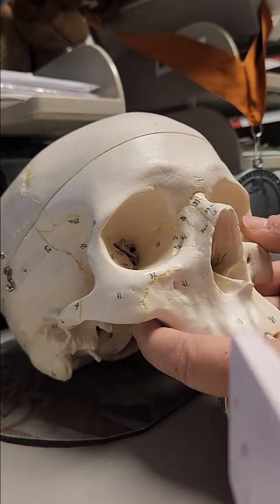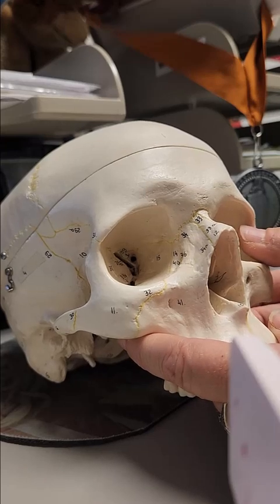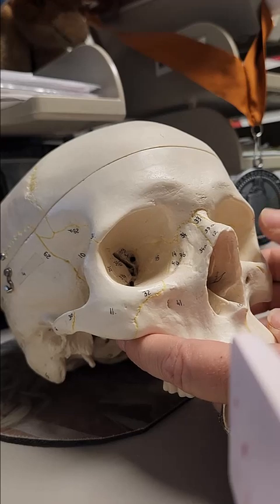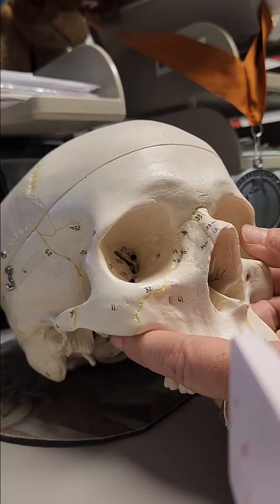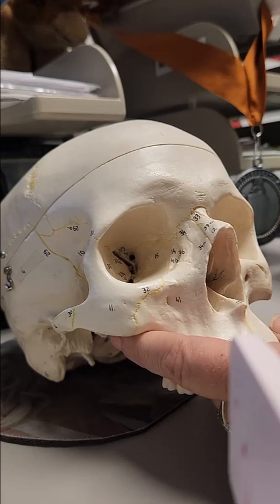Alright, and here's the video about our skull. We have 22 bones of the skull, and they're divided into the neurocranium, which are bones that house the brain. These are 8 bones that house and protect the brain. 4 of them are paired.